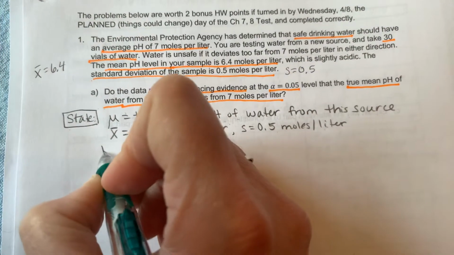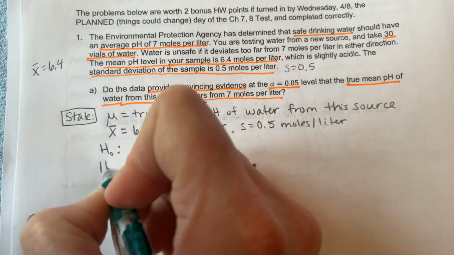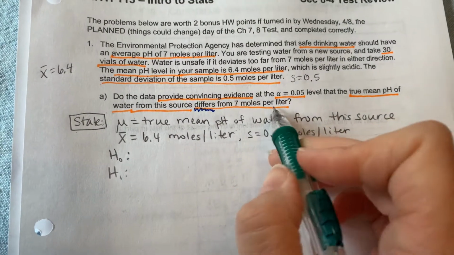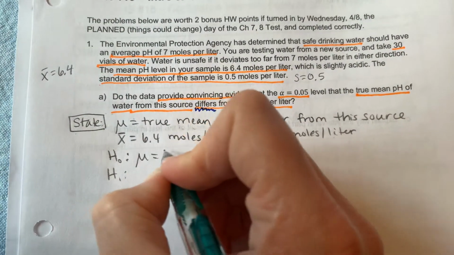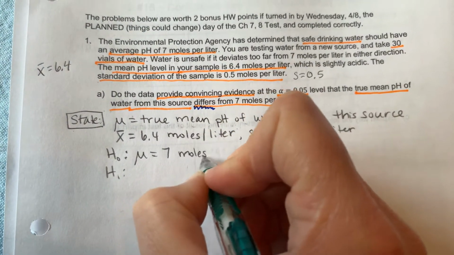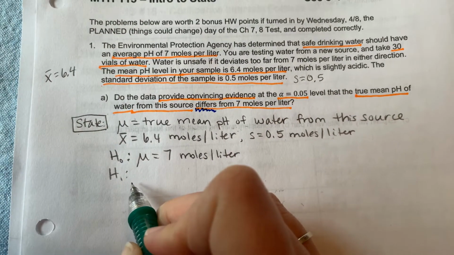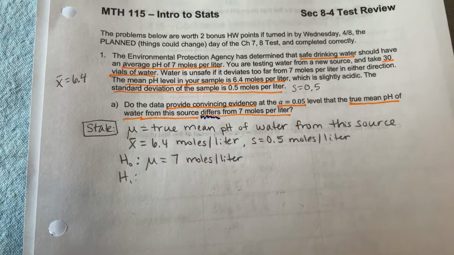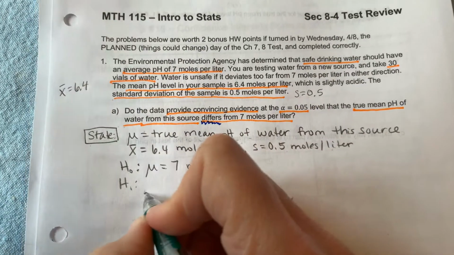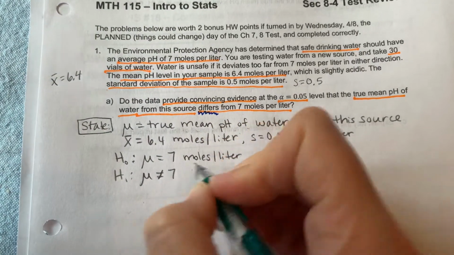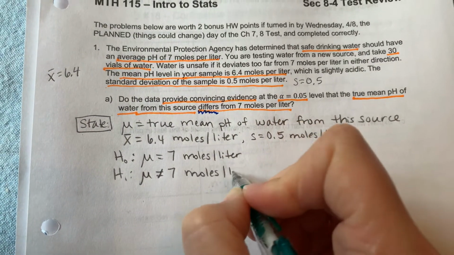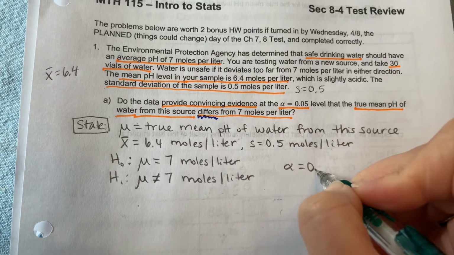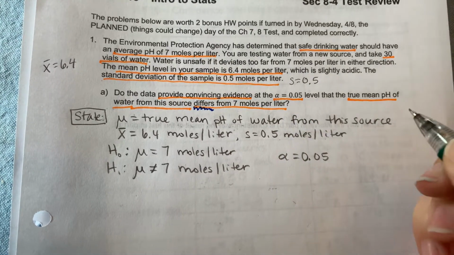And then I need my hypotheses. The null hypothesis, again, is going to be the normal baseline situation. So that would be that the water is safe, or that the true mean is equal to 7 moles per liter. On the other hand, my alternative is going to be that it's different from. It didn't give me an indication either way, whether it's greater or less than. It just wants to know if it's different. So I'm going to use mu is not equal to 7 moles per liter. And then I need to state my significance level. So alpha, it said, was 0.05. That was part of the question as well.